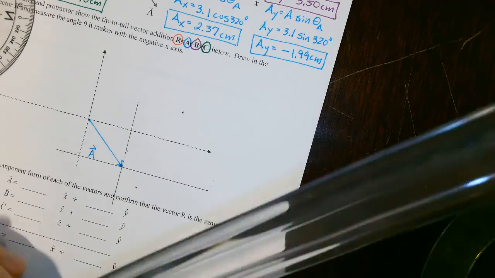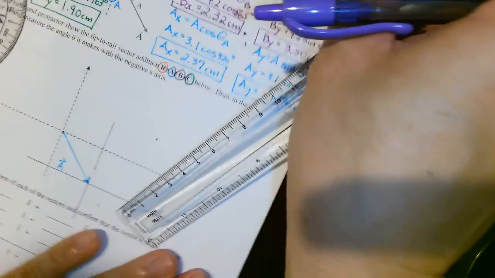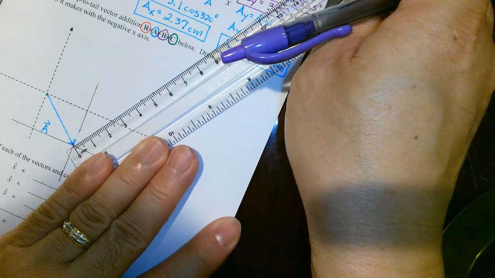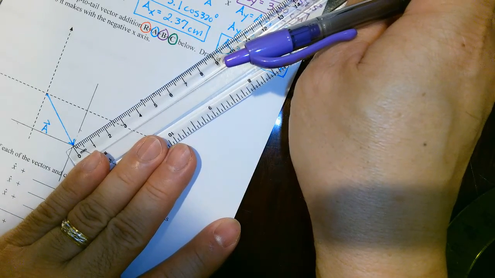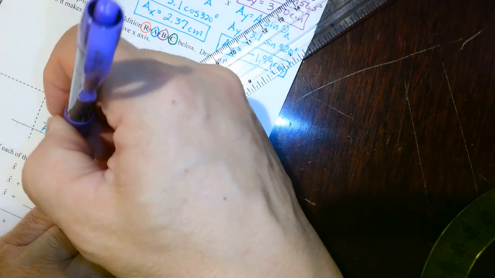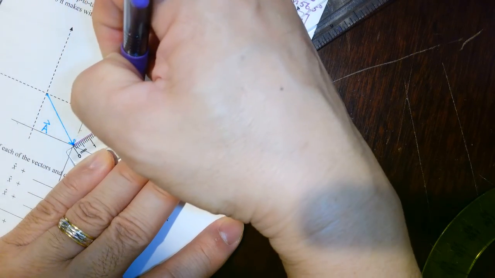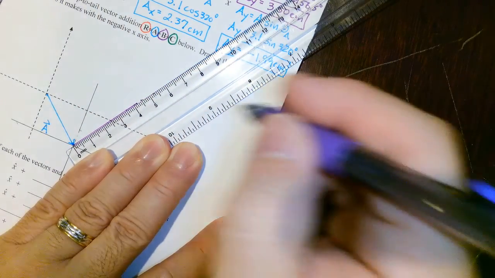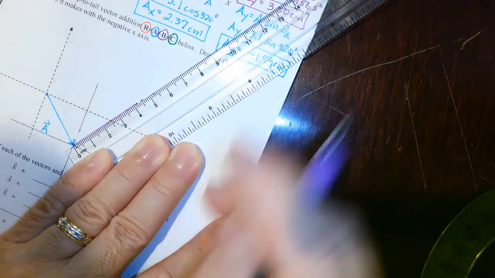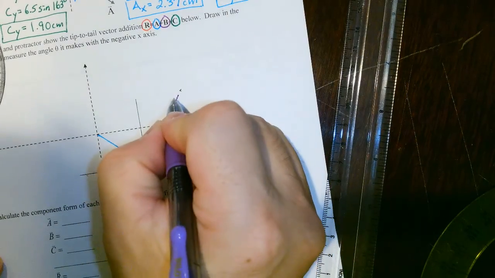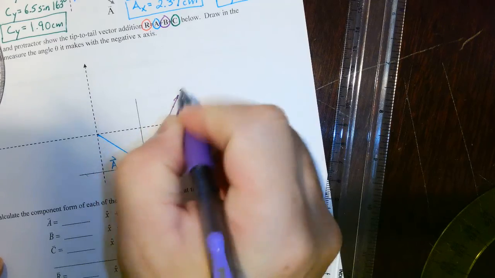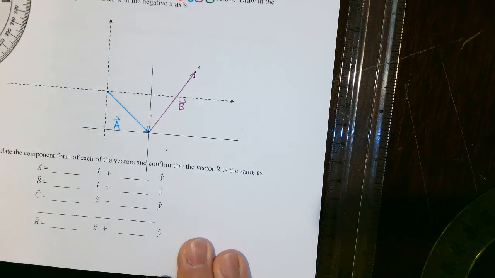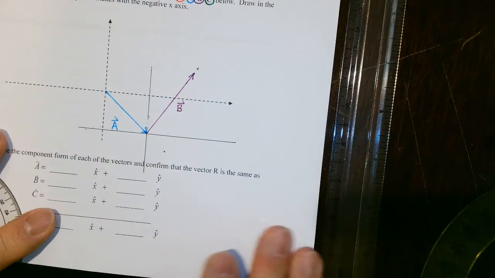So 4.2 centimeters from my tip of my A to that direction. So here's my 4.2. Right, 4.2 centimeters. So that's my vector B. Boom. All right.